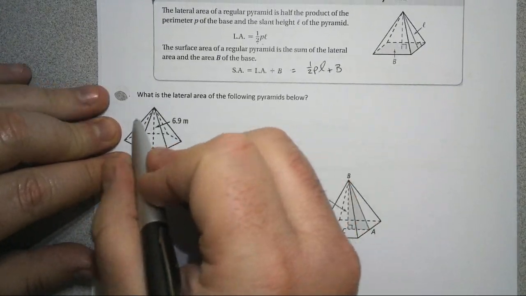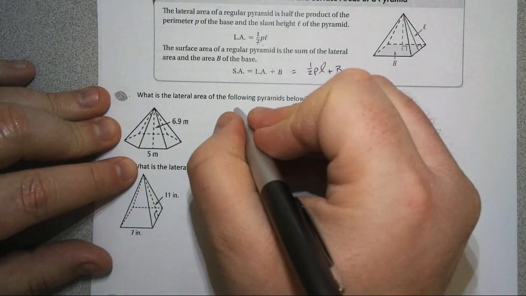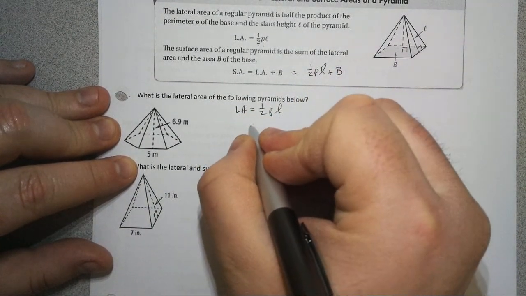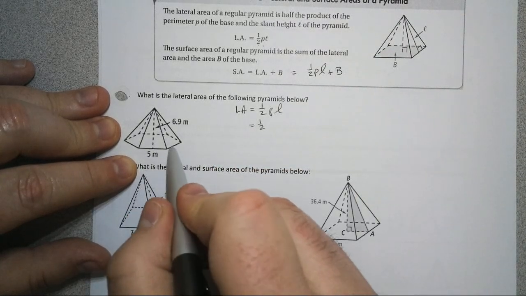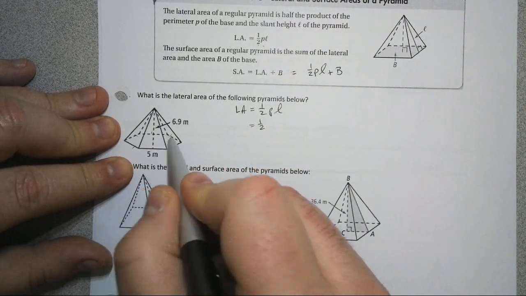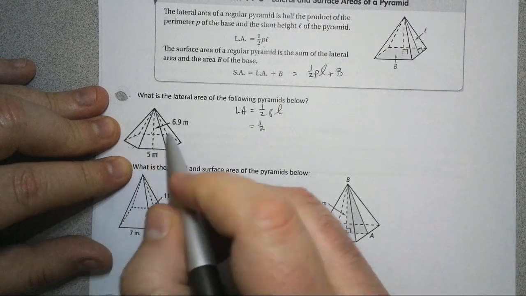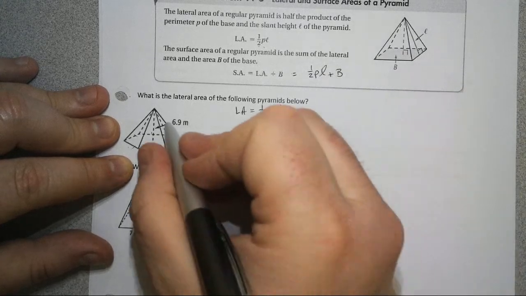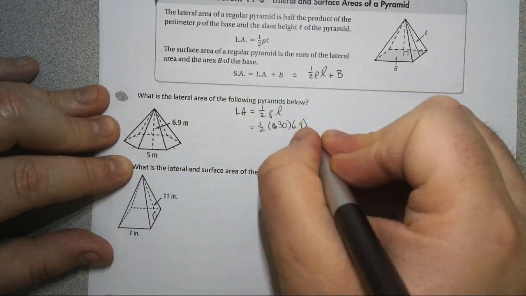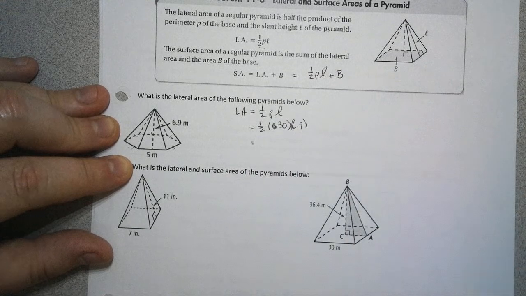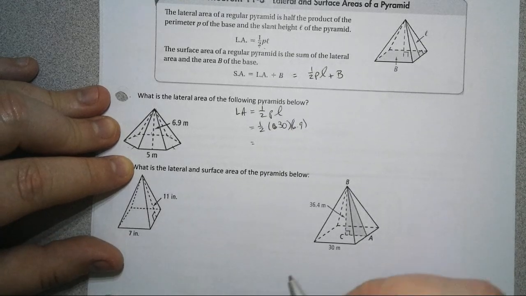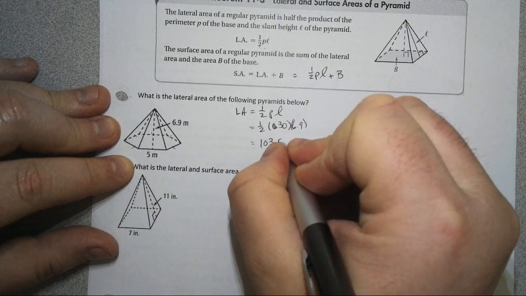So lateral area is just the area of these triangles. All right. So it's the lateral area formula, 1/2 p l. 1/2, and these sides are all equal. So 1, 2, 3, 4, 5, 6 again. So the perimeter is going to be 30. And the slant height is the height down, which is 6.9. All right. So half of 30 is really 15 times 6.9, and we get 103.5 meters squared.